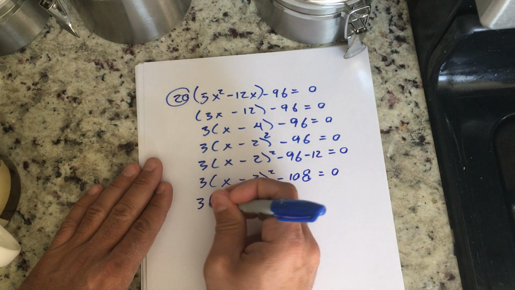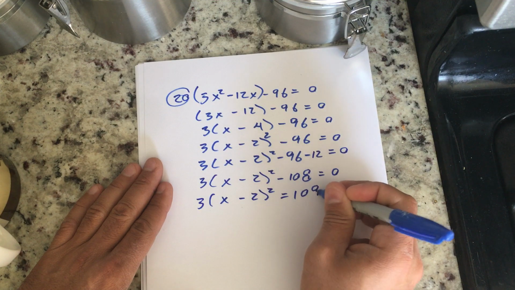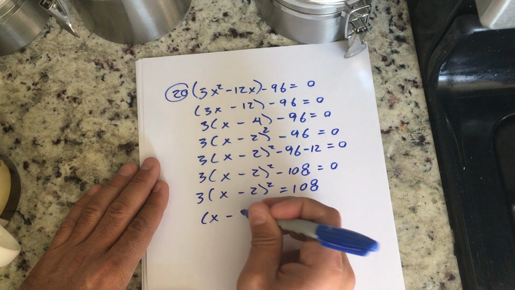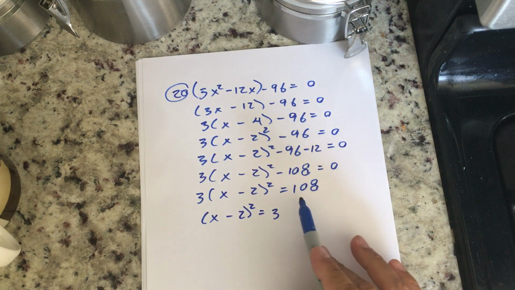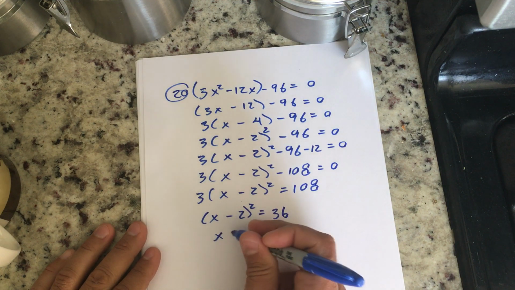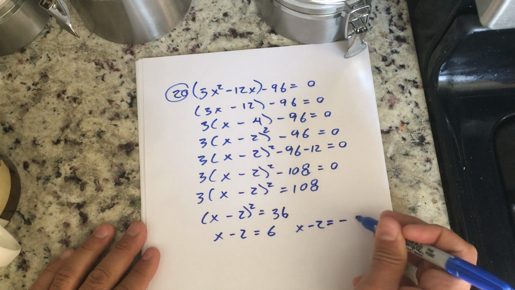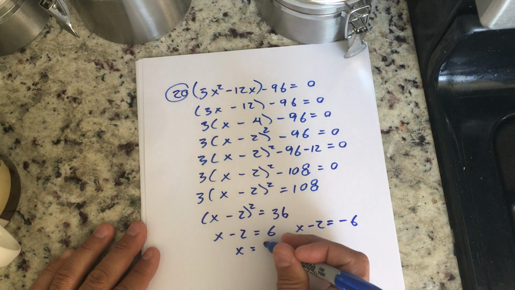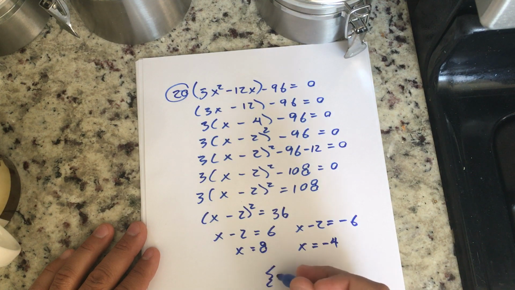I'm going to add the 108. I'm going to divide by 3. 30, 18, 6. I'm going to square root both sides. And I'm going to set it equal to a positive and a negative because I square rooted. I'm going to add the 2. And I'm going to put it in roster notation with the smaller number first.